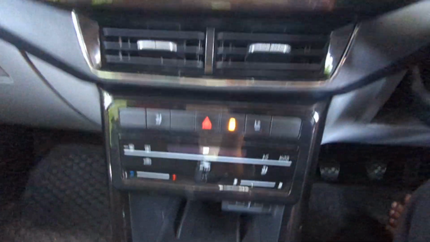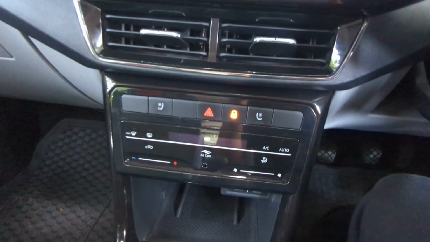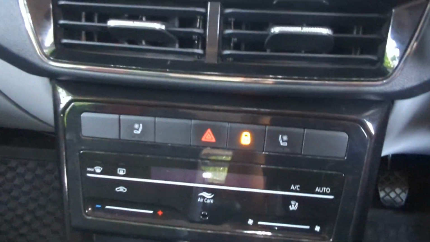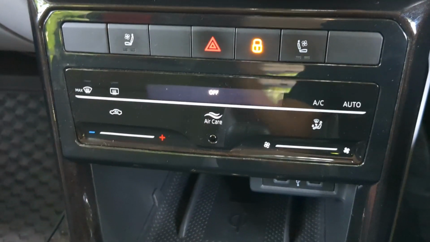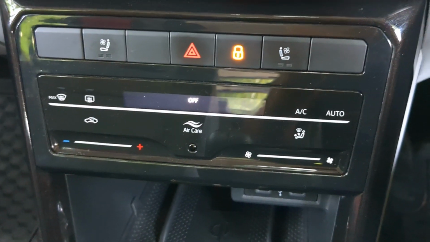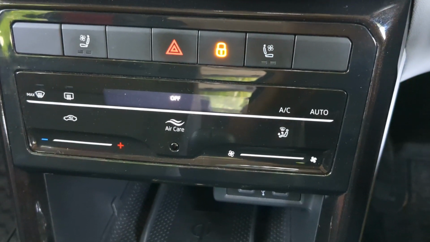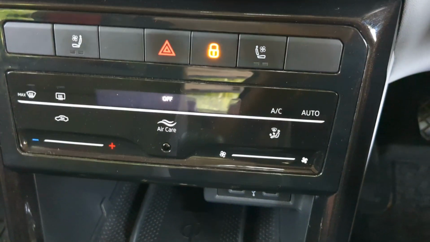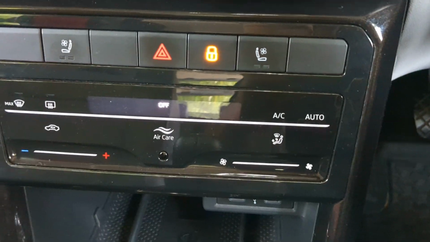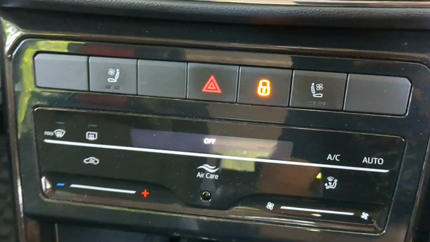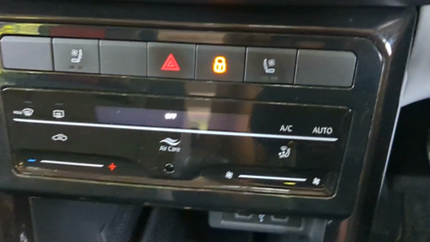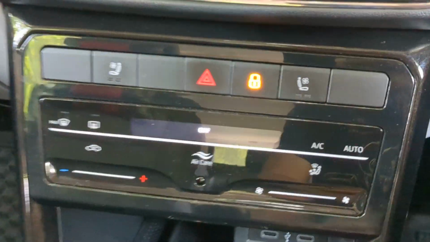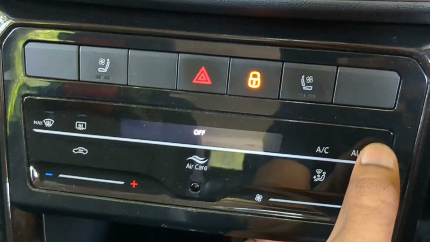So this is how the AC panel looks. Currently I have put the AC off because I want to show you how this works. So I'll just switch it on. There are two modes: the first one is auto and the second one is manual, as per your requirement. For auto it's a very simple operation, just press this auto button here.